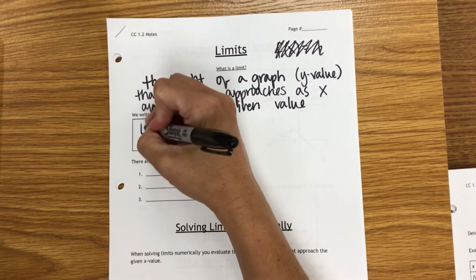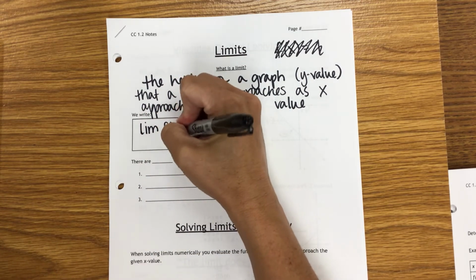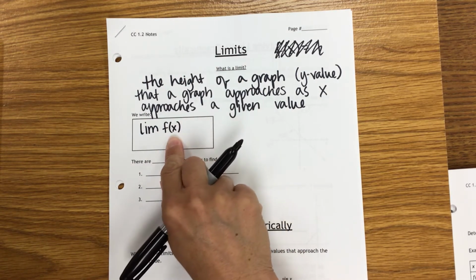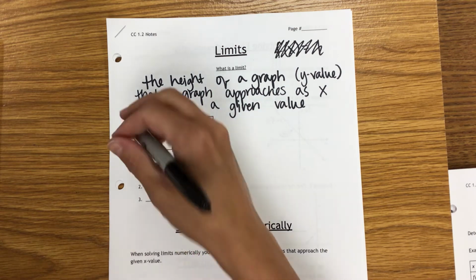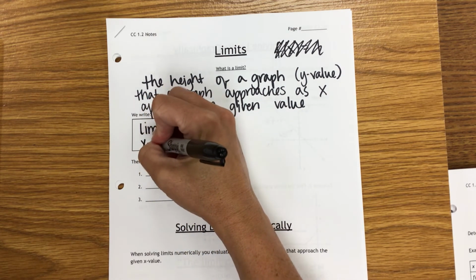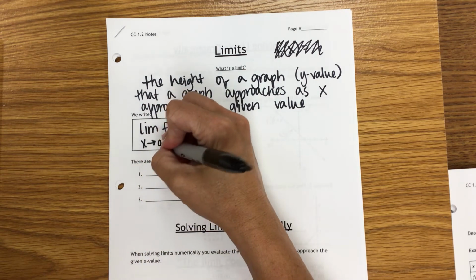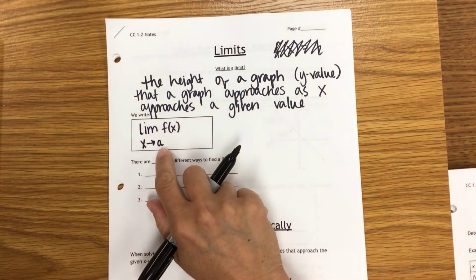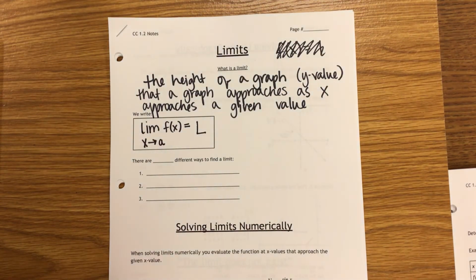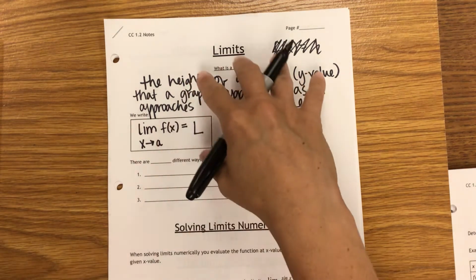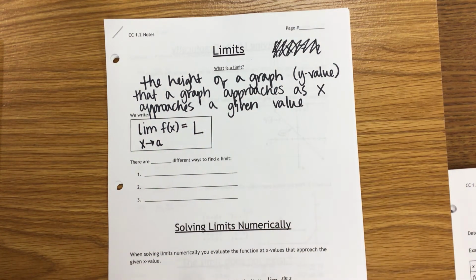So here's how we write it algebraically. We just write the letters L-I-M, and then we may write f of x if it's just representing a certain function, and we may write an actual equation there. And then right under LIM, you write x and then an arrow, and then there'll be a number given to you. You don't have to make up that number. I'm going to put an A for now to hold that spot, but that's a number that you're given. And then equals, it'll equal some answer. So here, I'm going to say L for whatever the answer would be. I know a lot of this might not make sense right away, but we're going to keep moving forward, and it should make sense as we go through and actually solve them.